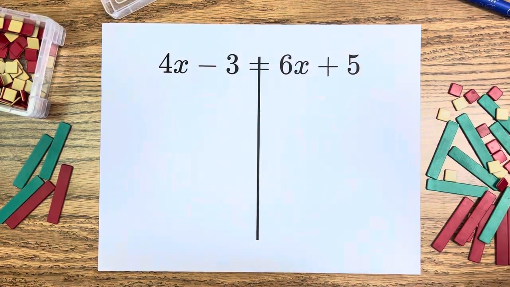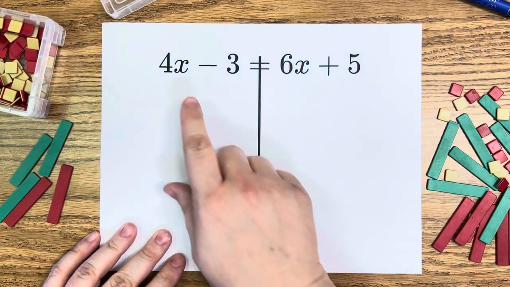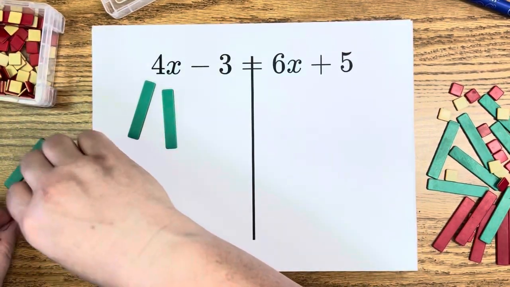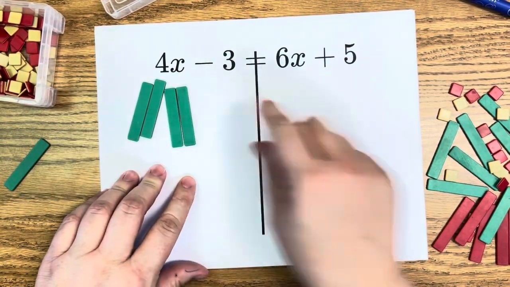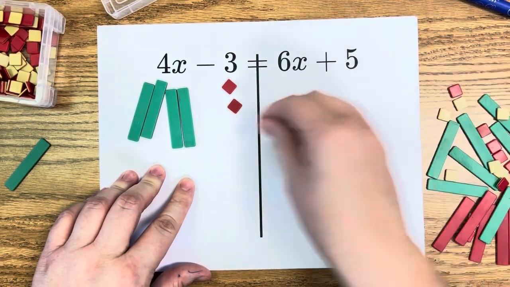Now that we've got the idea behind algebra tiles, let's try one that's a little bit more complicated. Okay, notice we're going to have x's on both sides. We're going to start with our 4x, so get your 4 positive x's out there, and then we are doing a minus 3, so we need 3 red little ones.